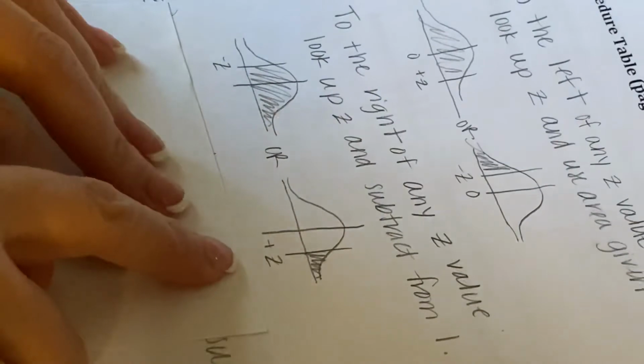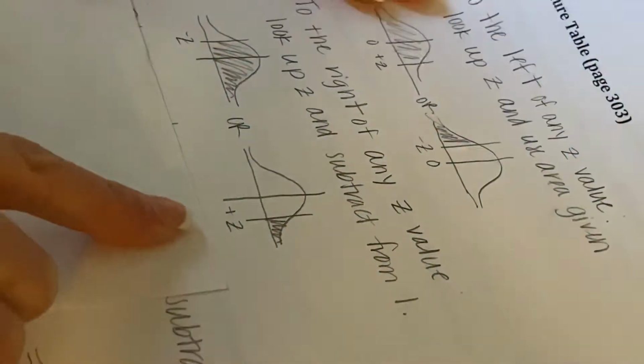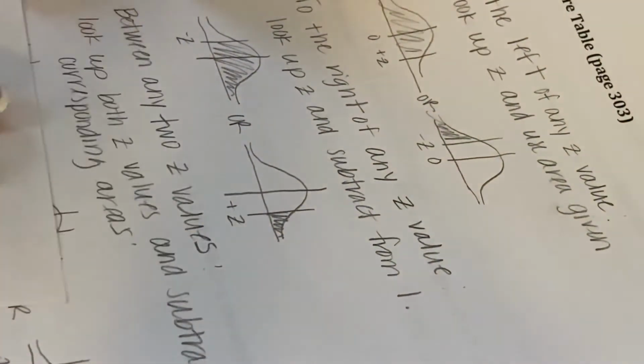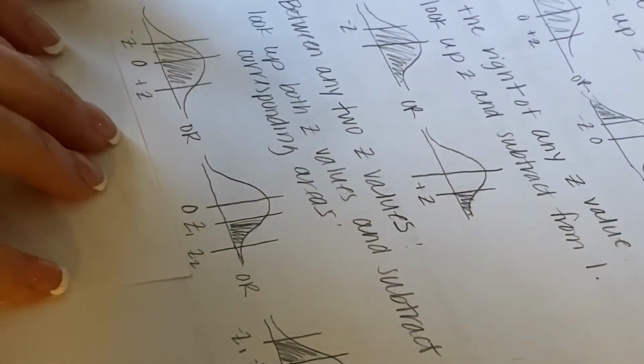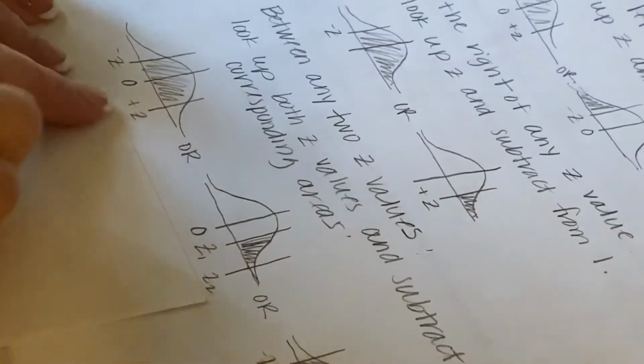If the z is negative, and then if the z is positive, you just need to remember these steps. And then how about if I'm interested in the area between two different z values? And that's what the diagrams here would look like.